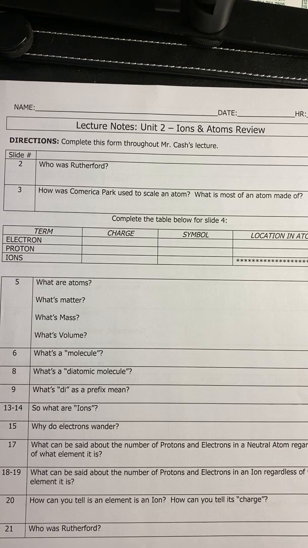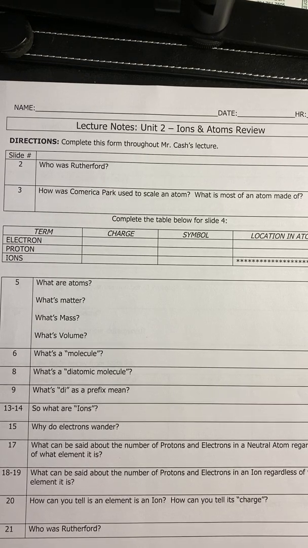Okay, ions, atoms, review. Let's go. So you should be at a spot where you've gone through and completed the lecture notes. This is just to clarify if there were some points that you had missed out on, or perhaps you'd just like to double check. All those are a-okay. But let's get rolling.